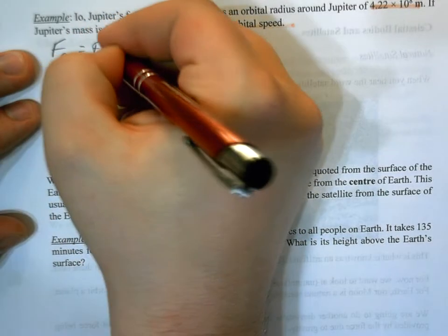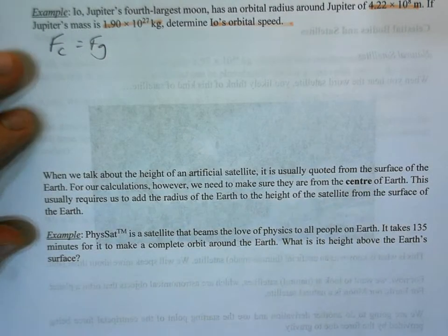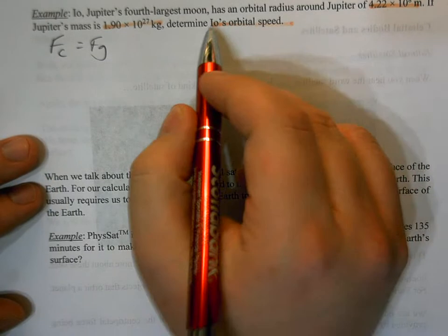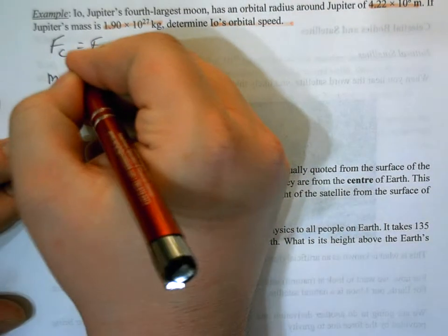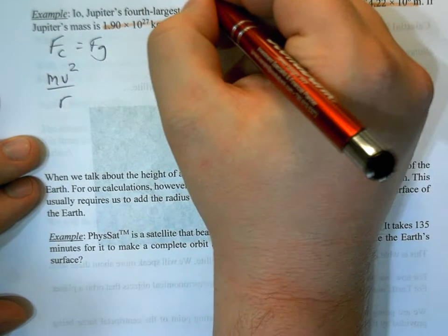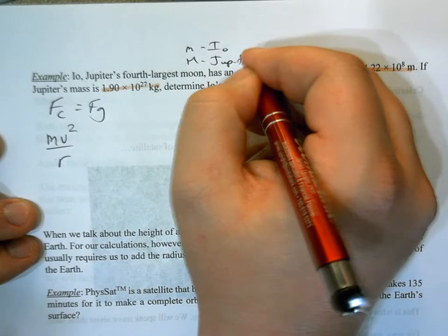So for all these problems, the first step is going to be Fc equals Fg. Now the form of Fc that you're going to take, pick the form that's most useful. If you have period given to you, use centripetal force in terms of period. If you are looking for speed, use centripetal force that has speed in it. So in this case, I want to find orbital speed, so I'm probably going to use mv squared over r. So I'm going to use little m for Io, and I'm going to use big M for Jupiter.